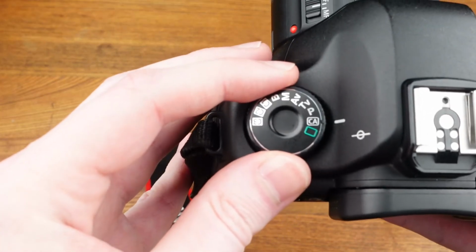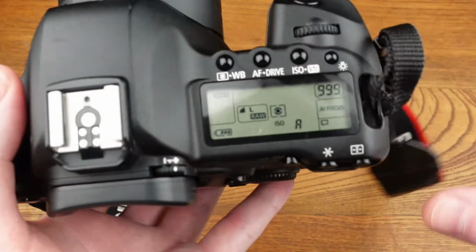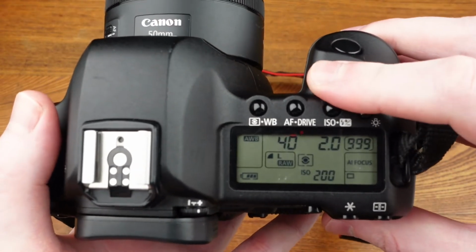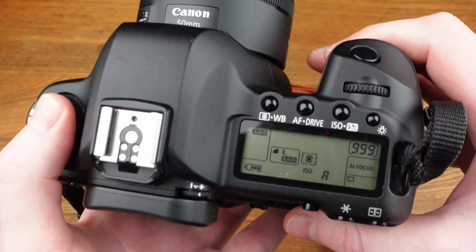The green box is for auto mode. The camera will use AI focus AF mode and all 9 of the focus points. You'll have control over absolutely nothing.